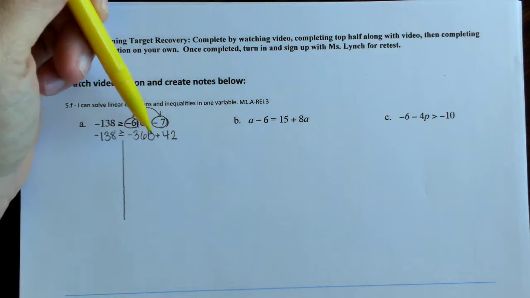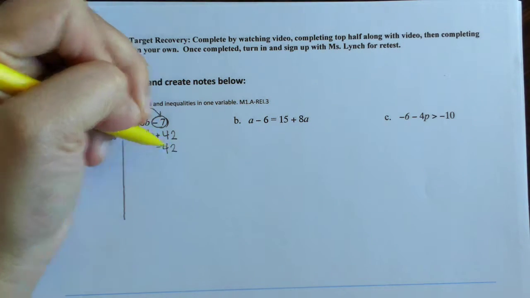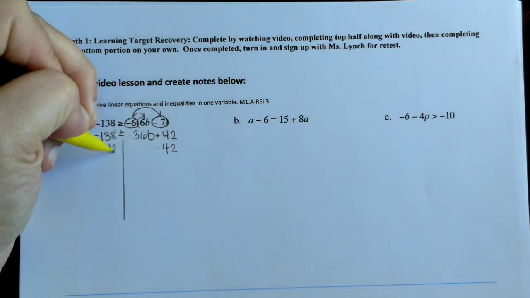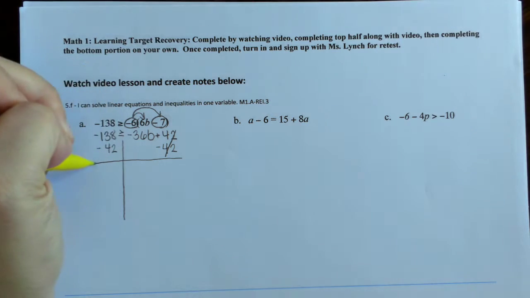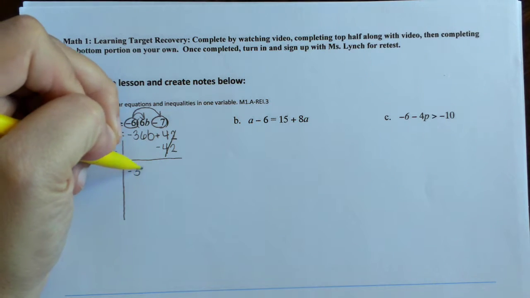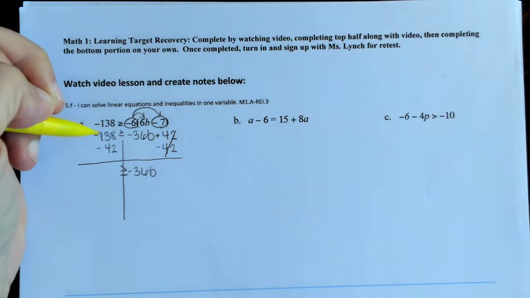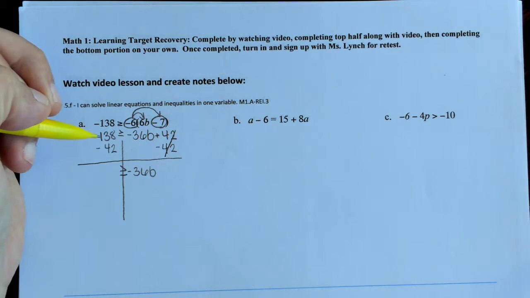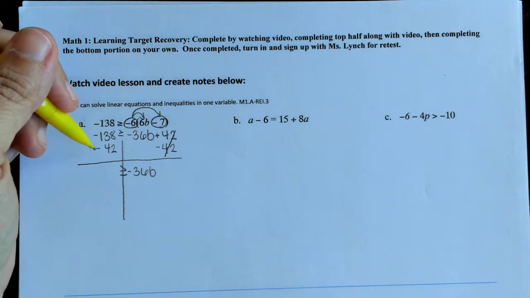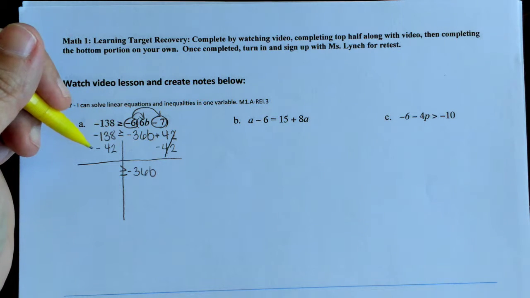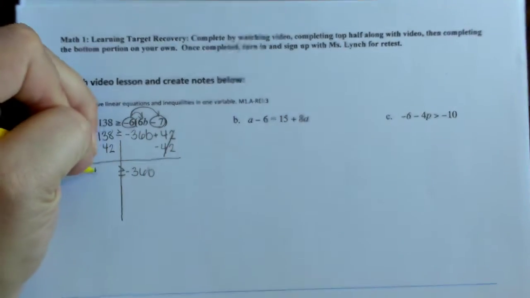I've got a positive 42 over here. I want to bring it over here because my goal is isolating that b. So I'm going to subtract 42, cancels that out, and I am left with -36b, and I've got -138 plus -42, and I'm going to take away 42 more, so that is -180.